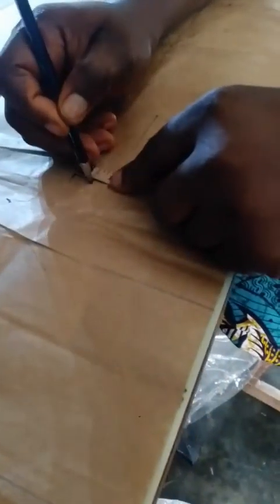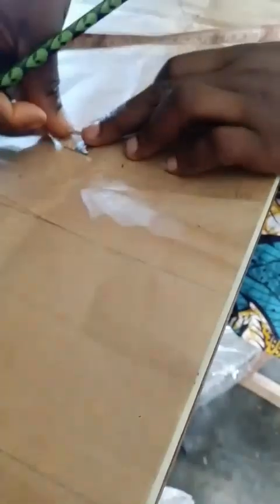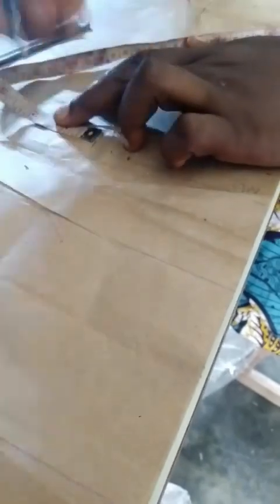Here might be a little bit like half an inch, then this place might be like 1.5 inches. Then you connect it down. Okay, let's make that. This place half an inch, and this one 1.5 inches.